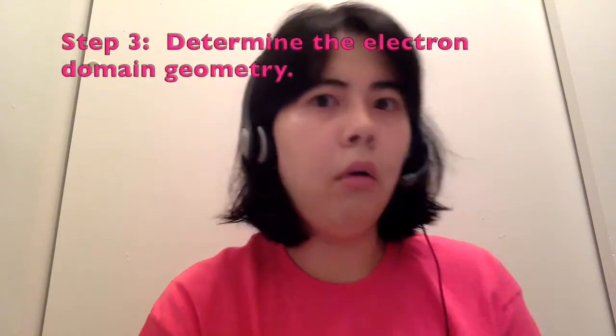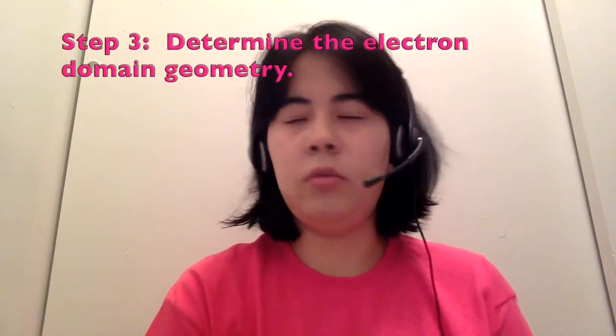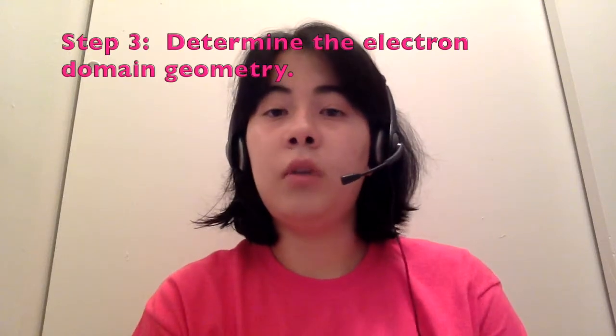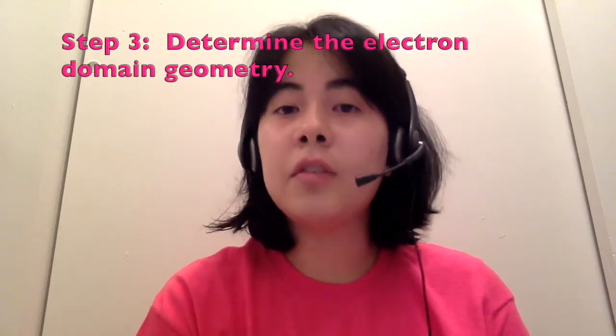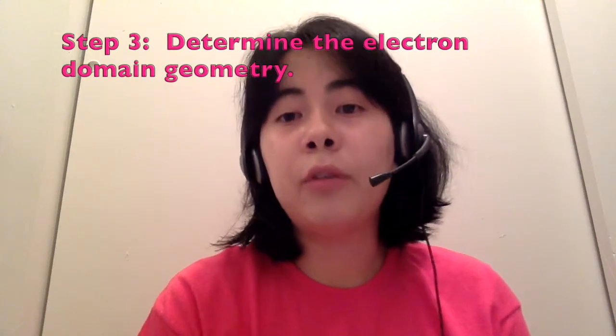So our step 2 is to determine the number of electron domains. Step number 3, we have to determine the electron domain geometry. Oh my gosh, there's another geometry. That's okay. We're going to use a nice table, and that will become our best friend.